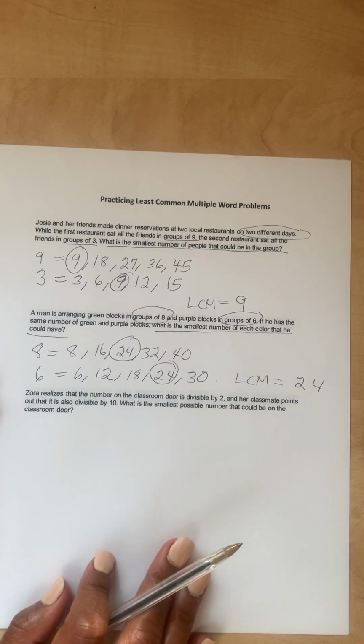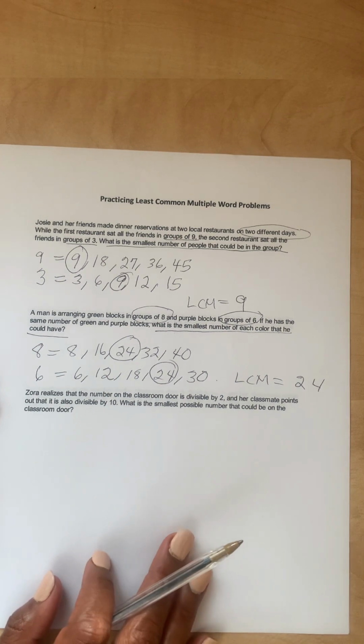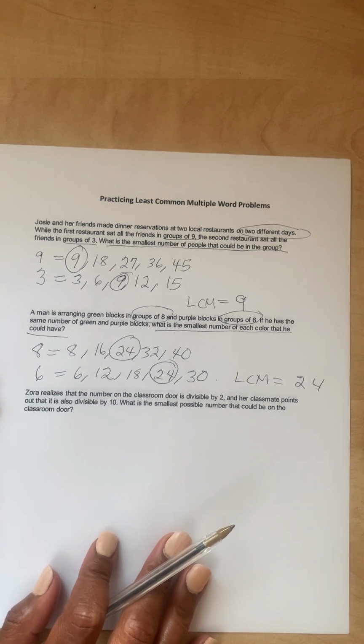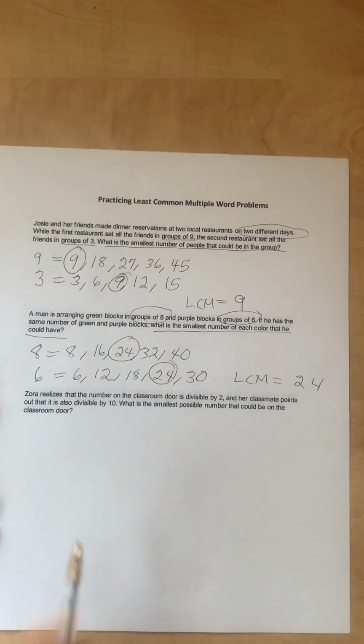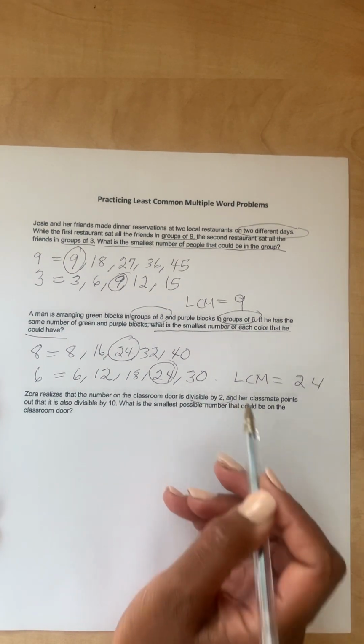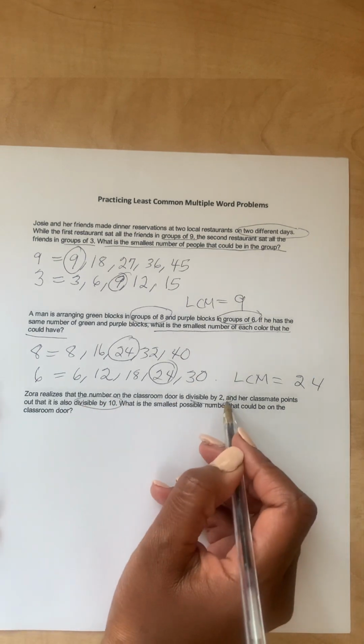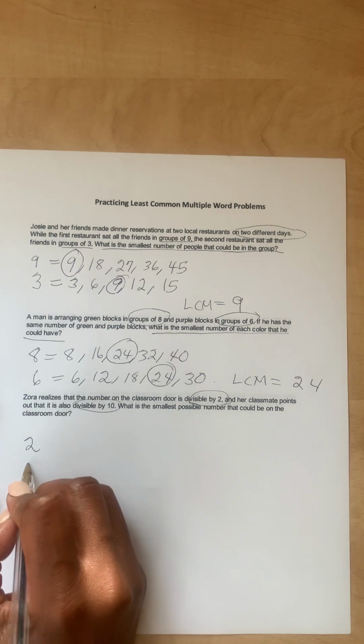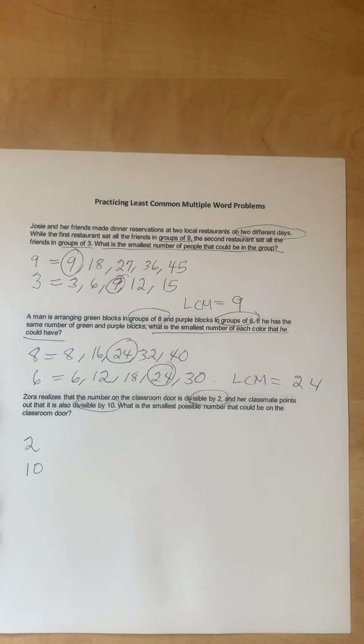So the last one: Zora realizes that the number on the classroom door is divisible by 2, and her classmate points out that it is also divisible by 10. What is the smallest possible number that could be on the classroom door? Okay, so again, we see divisible by 2, divisible by 10. This will be our multiples, 2 and 10. So let's start with 2.